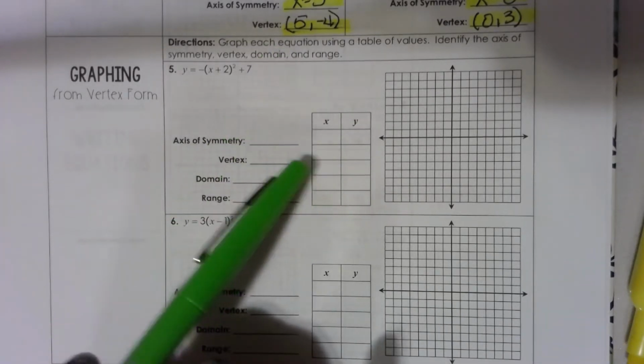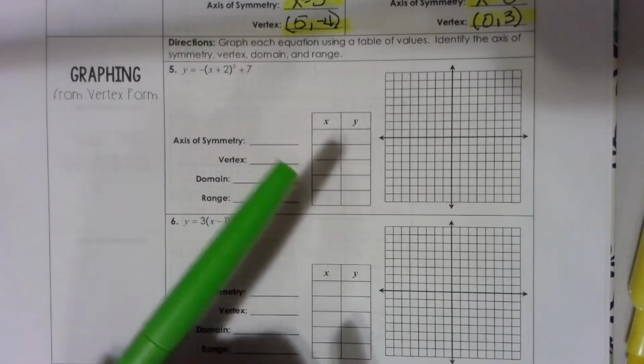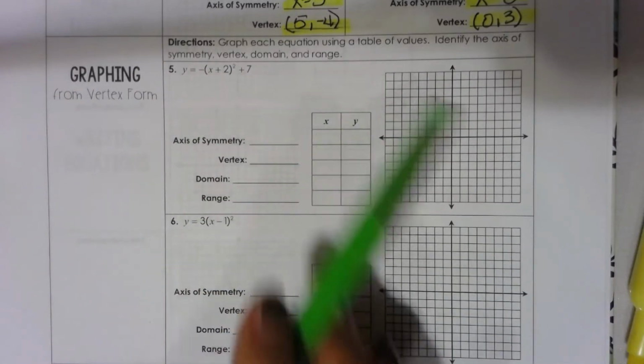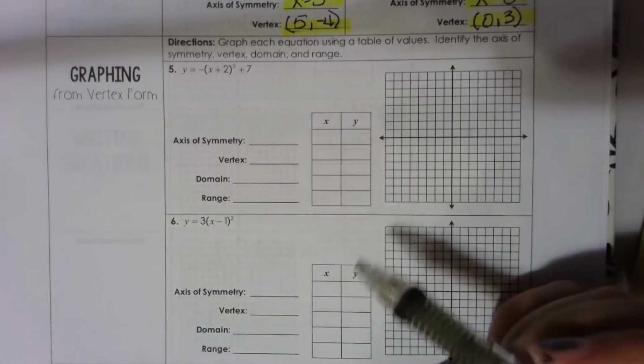Vertex will go in the middle, fill it out on the left and on the right, except we'll be plugging numbers into this vertex form instead of our standard form like before, and then we'll be plotting our dots and connecting them with a nice little parabola. So looking at number 5, we have y equals negative, in open parentheses, x plus 2, close parentheses, squared, plus 7.